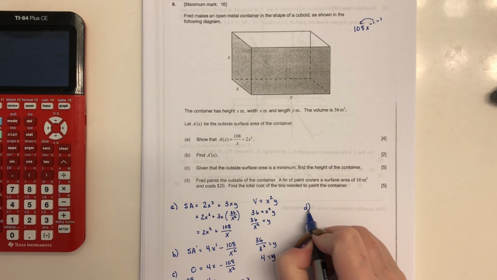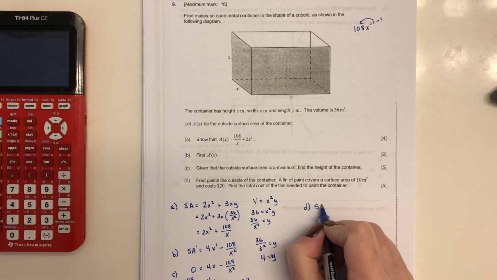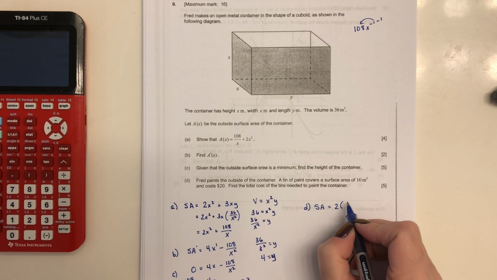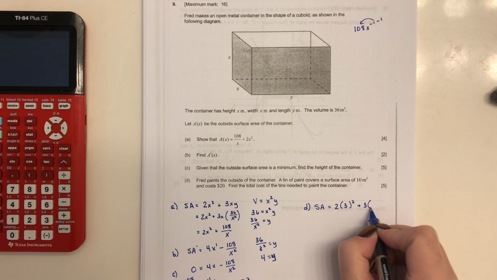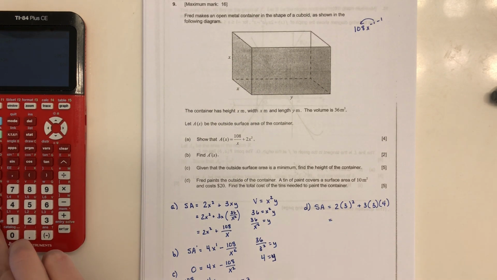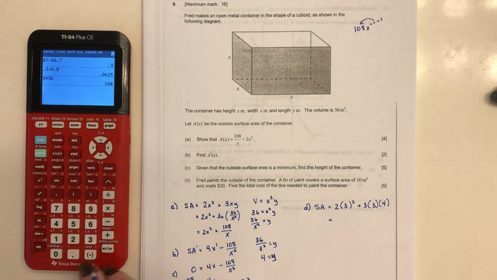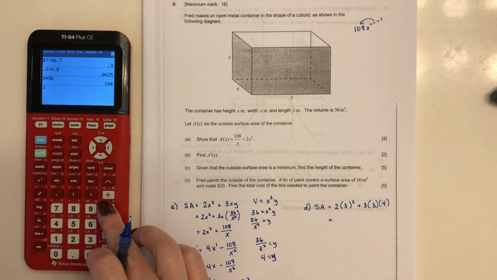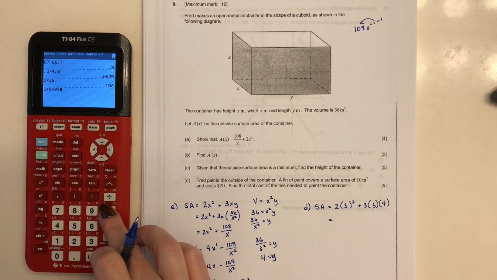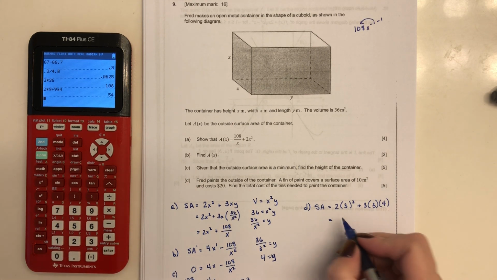So going to part D, I need to know the actual surface area of my object. So that's going to be 2 times 3 squared plus 3 times 3 times 4. Okay, so going to my calculator, that will be 2 times 9 plus 9 times 4, so 54.